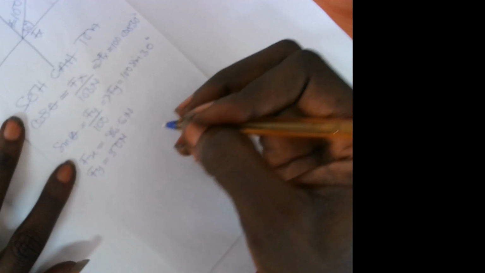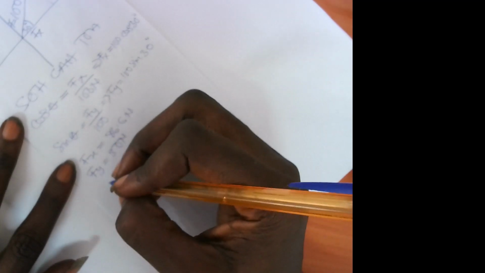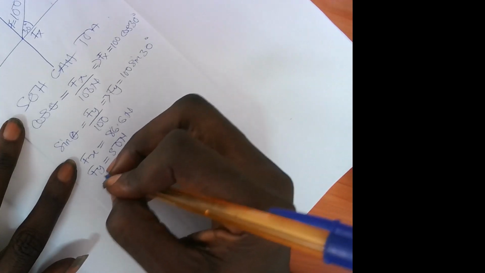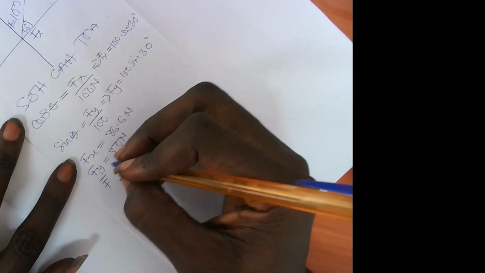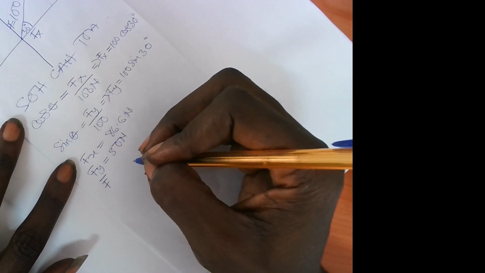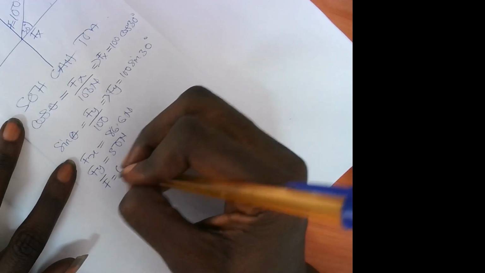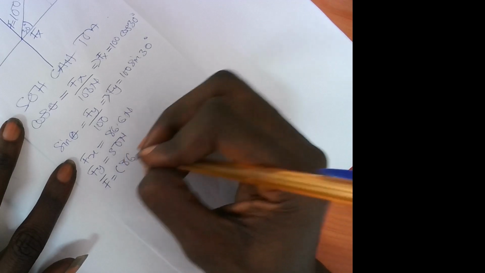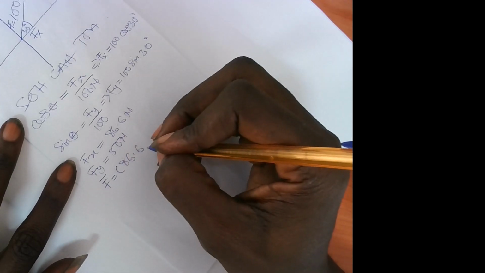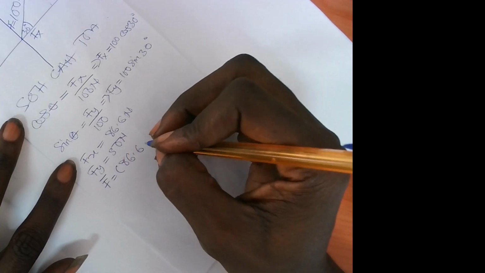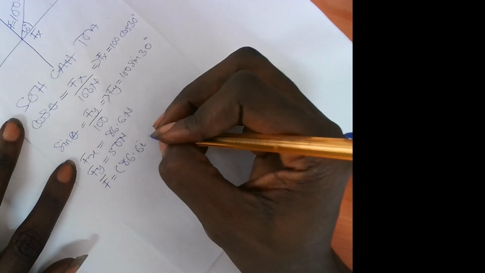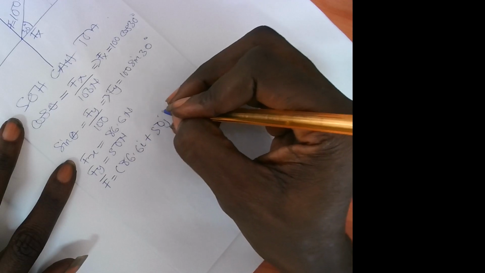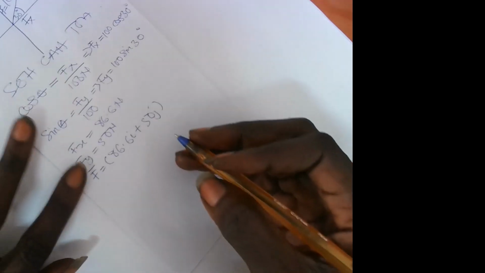So we can say that for the vector F, we can represent it in vector form: 86.6. If we want to represent it in terms of unit vectors, we will bring I here, plus 50 J, to tell us that these are the x and y components.